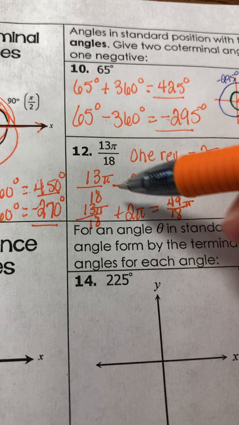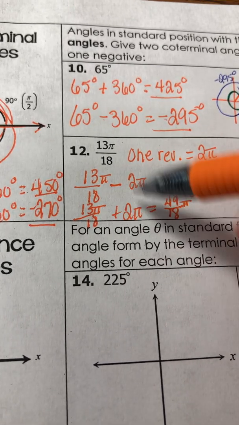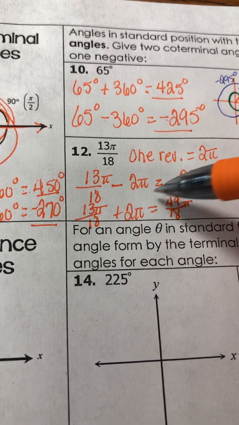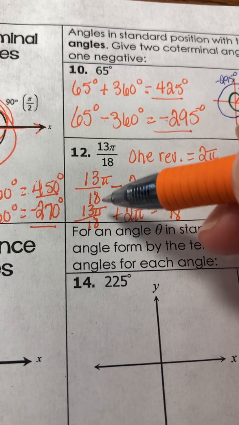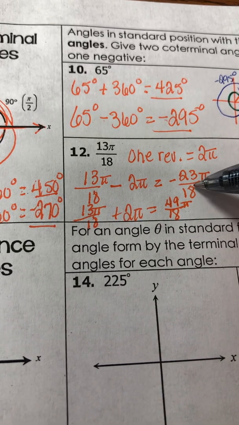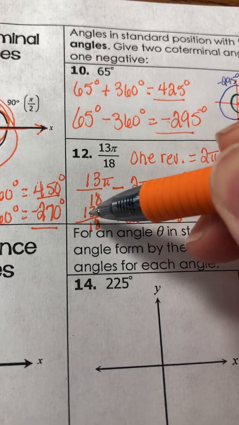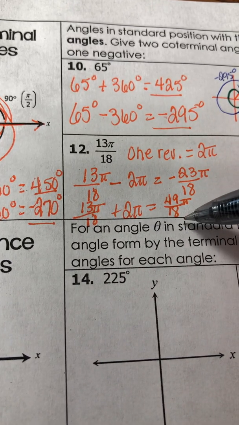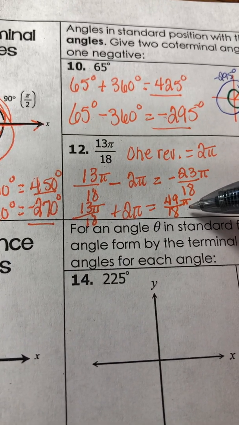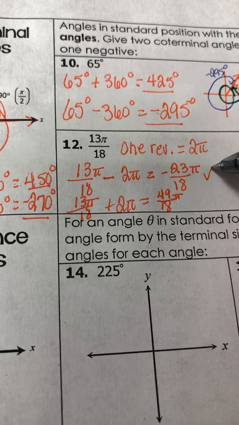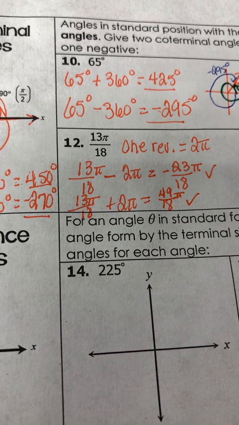Okay, and you can put these in your calculator to work them out. Just drop the pi symbol when you put it in. Do 13/18 minus 2, and that's where negative 23/18 pi is going to come from. And then 13/18 plus 2, and that's where 49/18 pi is going to come from. And that'll give you your negative value and your positive value.